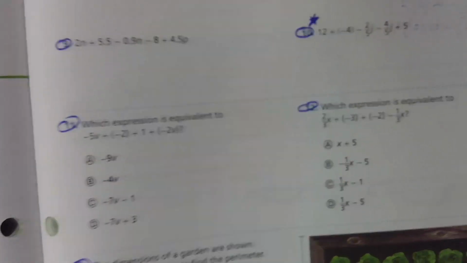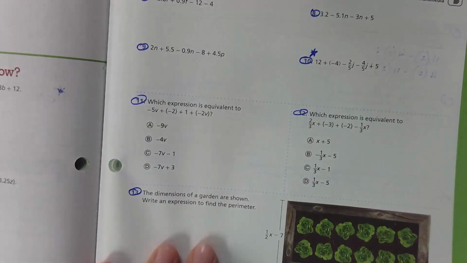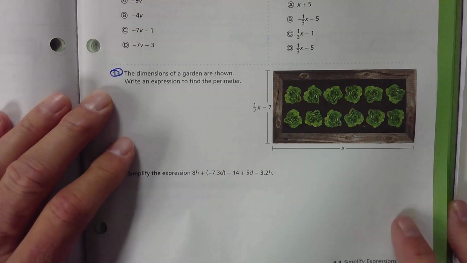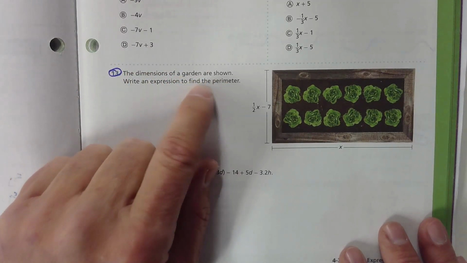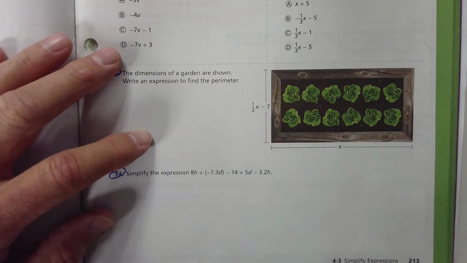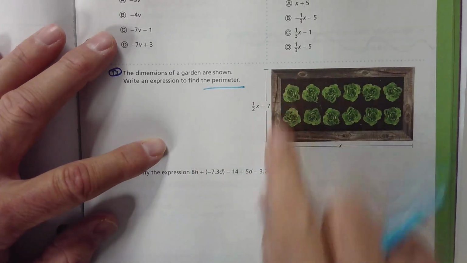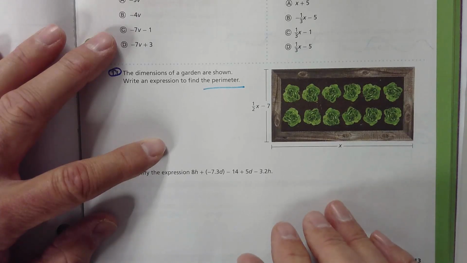All right, I want you to do 11, 12, 13, 14. Let's look at 13 for a moment. It says the dimensions of a garden are shown. It says write the expression to find the perimeter. Perimeter, that's what's around a particular object. You're measuring the lengths of each of the sides.